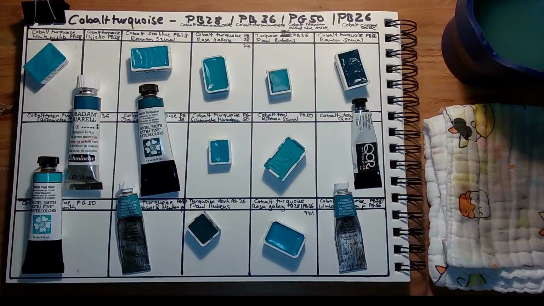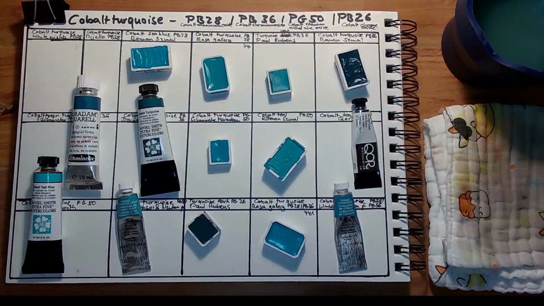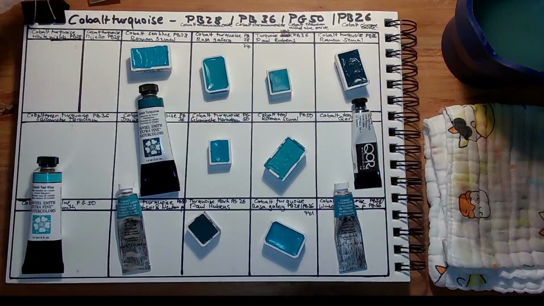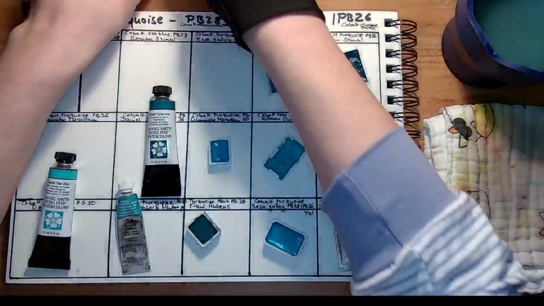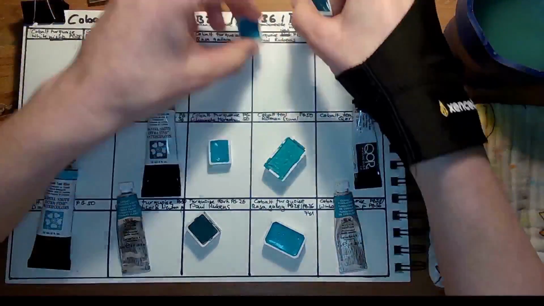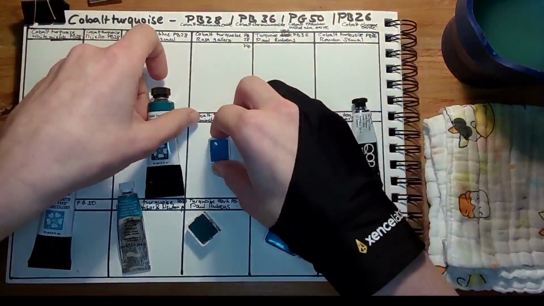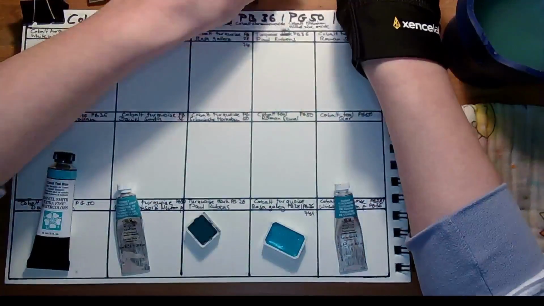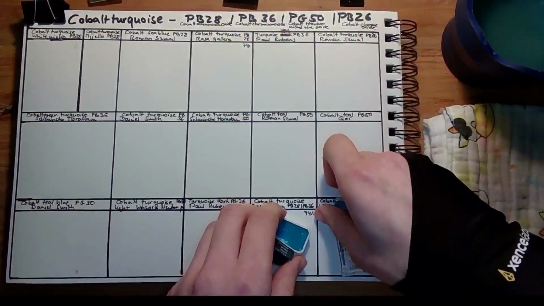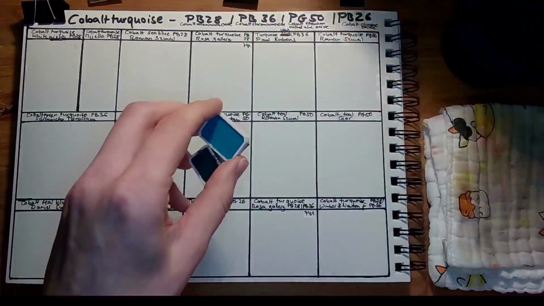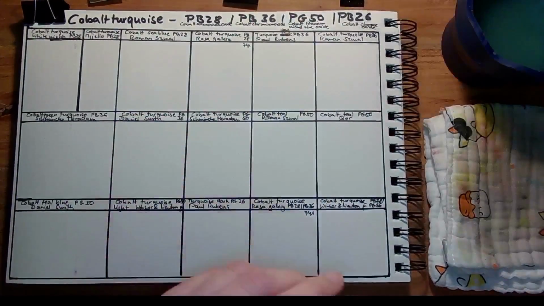And that's in a lot of companies, that they offer different shades of cobalt turquoise, or also called cobalt teal. Mostly the American brands use the word teal, whereas the rest of the world tends to use cobalt turquoise a lot more for the lighter version. So we will start with the pigment blue 28 versions.